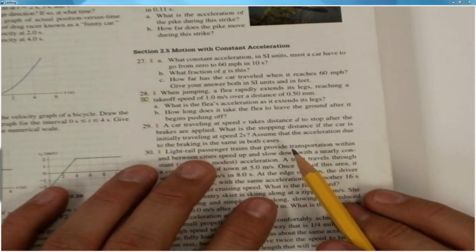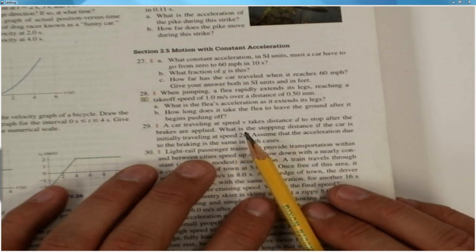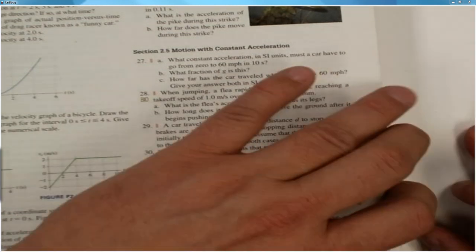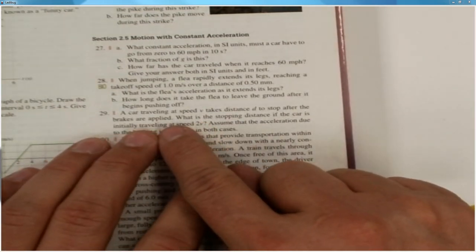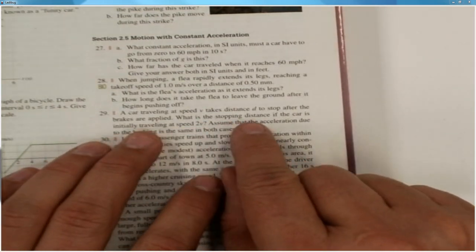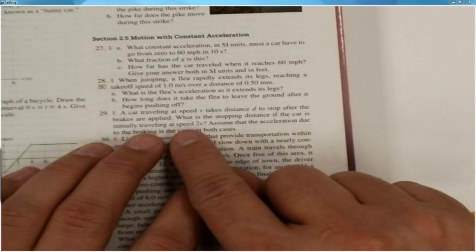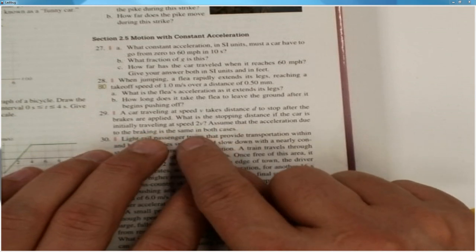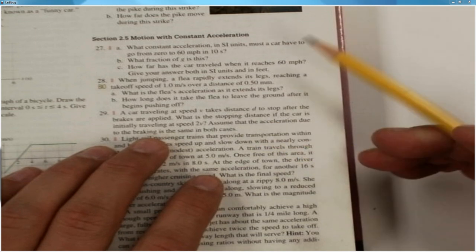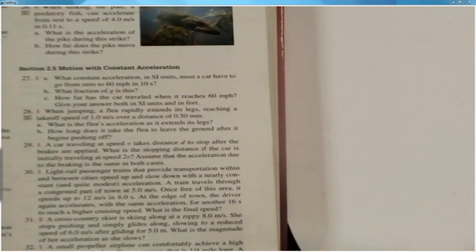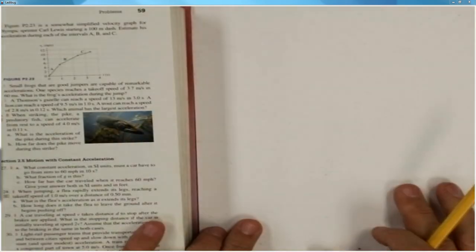29. A car traveling at speed v takes distance d to stop after the brakes are applied. What is the stopping distance if the car is initially traveling at speed 2v? Assume that the acceleration due to the braking is the same in both cases. So we have two cases, case 1 and case 2, and I'm going to work to try to solve this.